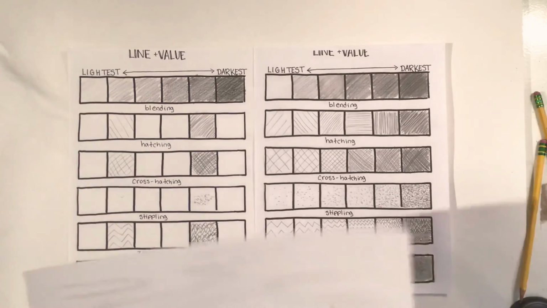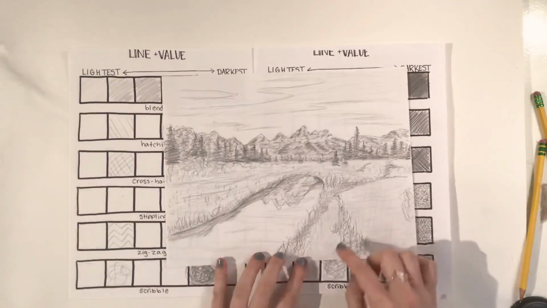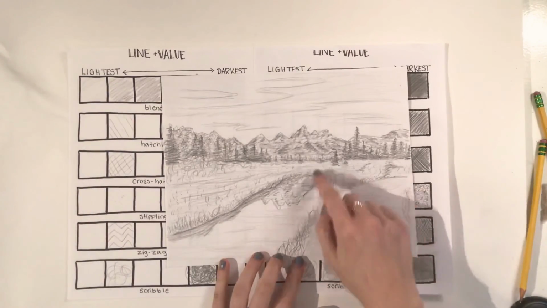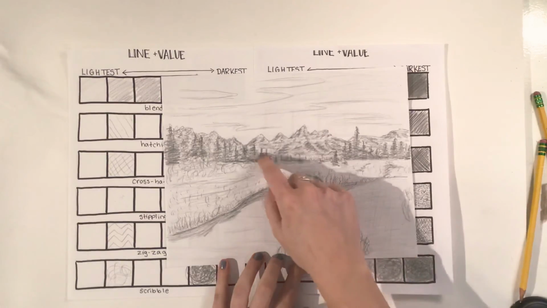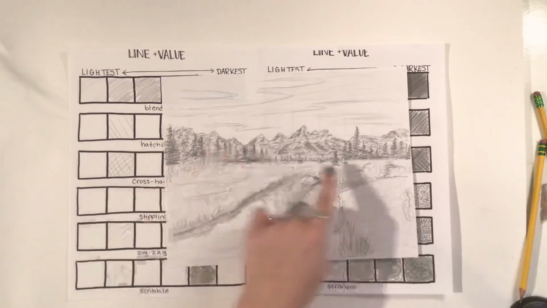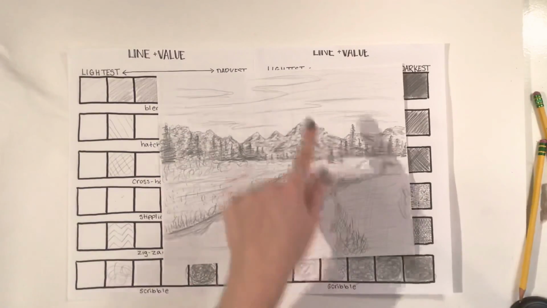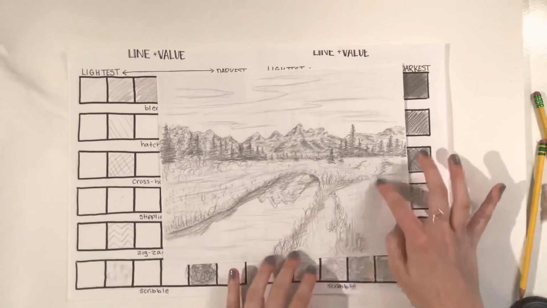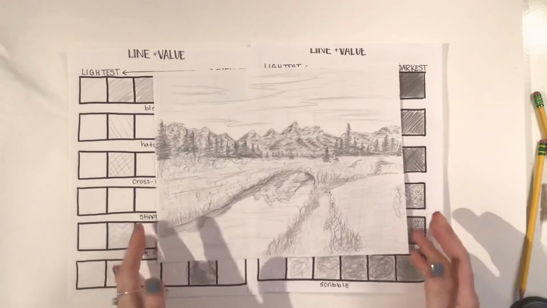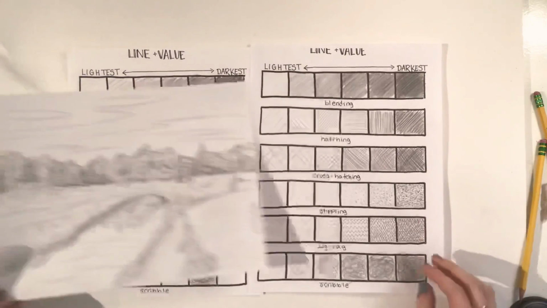So here's my final drawing, and I have scribbles over here, and I also have hatching up in my mountain, and some zigzags in my trees, and some blending as well in the mountains and in the sky, and cross hatching right here. So I used a lot of them. So I want you to try and use at least 2.